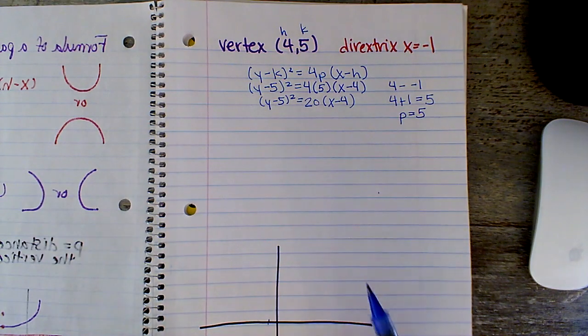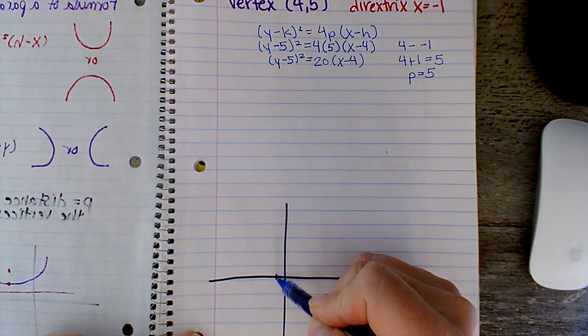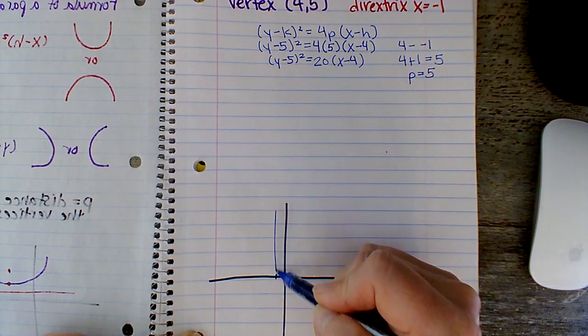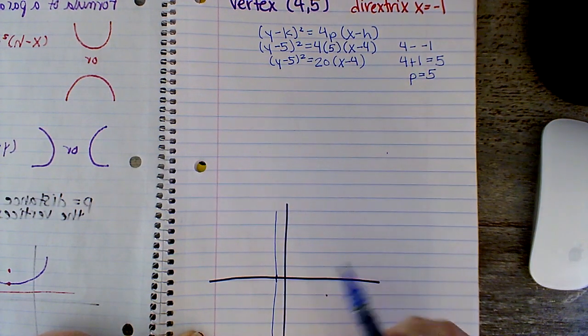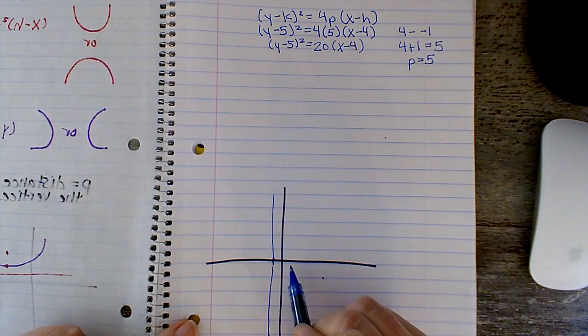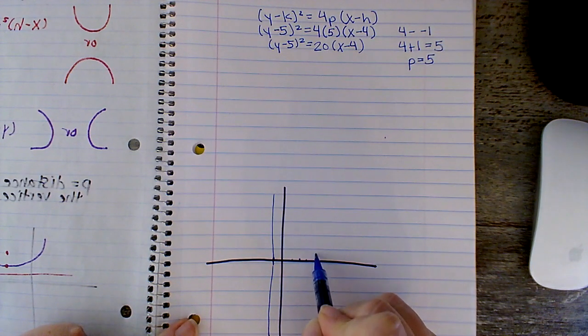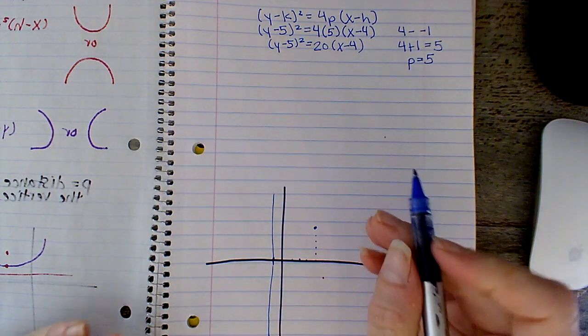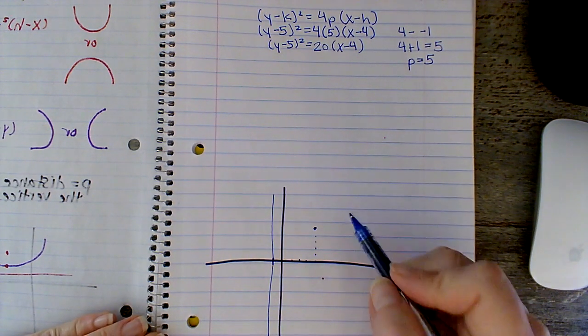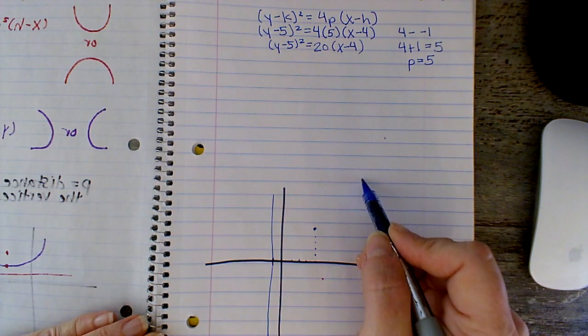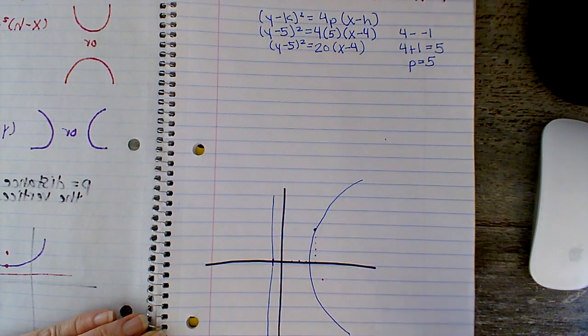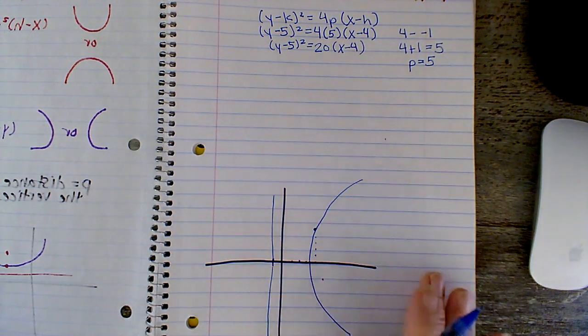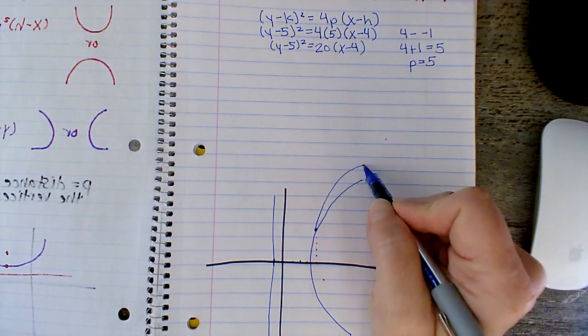And so if I just sketched here, here's my negative 1, and so my directrix is going to go here. My vertex is at 4, 5, so it would go over 1, 2, 3, 4, up 1, 2, 3, 4, 5. Okay, so that's my vertex, and so it's going to look something like this. Oh, that's terrible. Sorry about that. It would actually look more something like that.